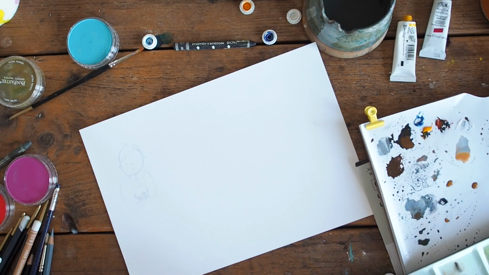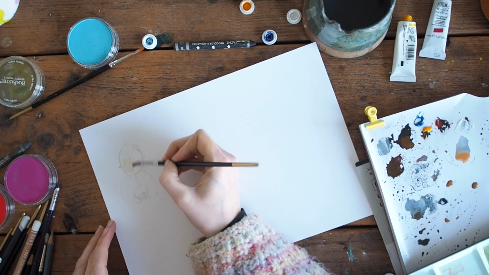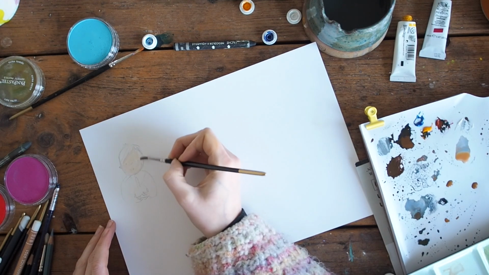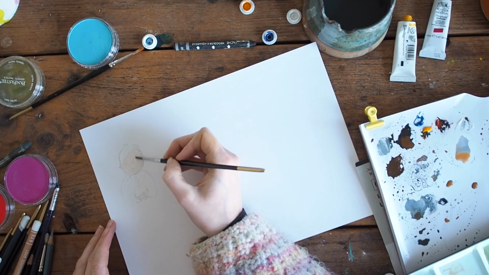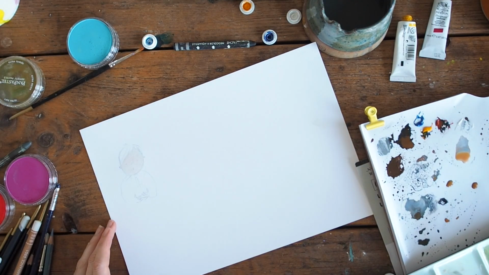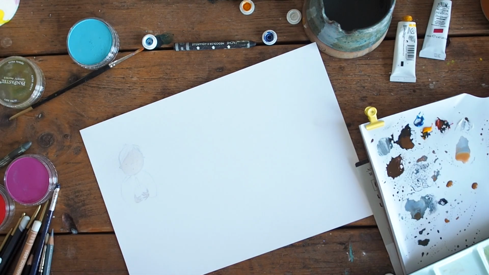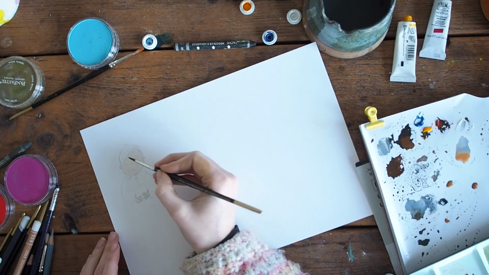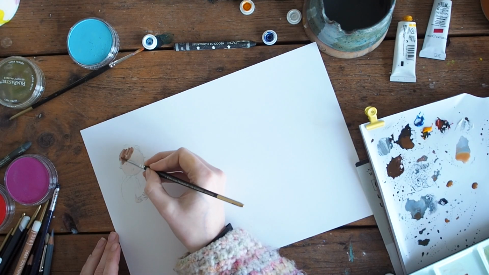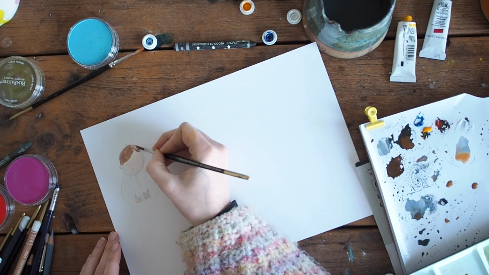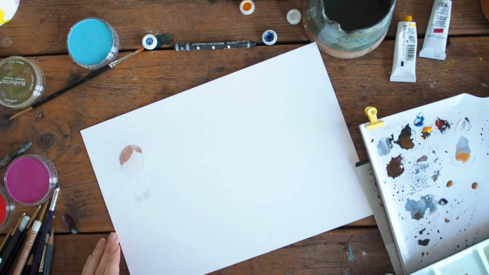So I'm just going to very quickly add some colour to my sun. Just very rough to give it a bit of colour.